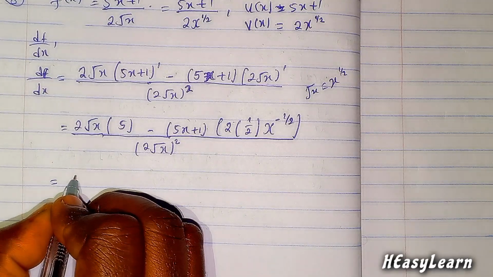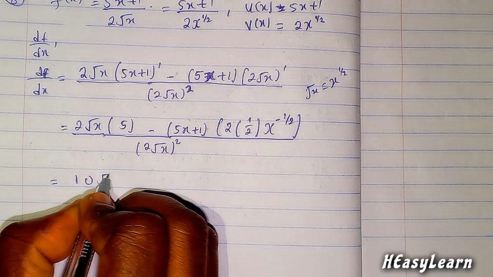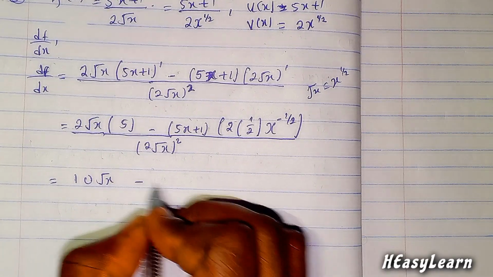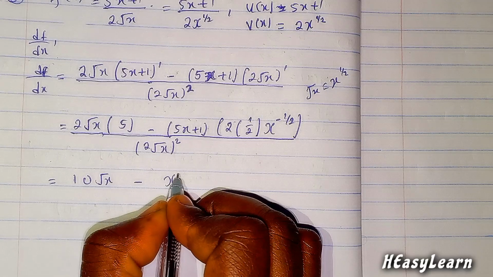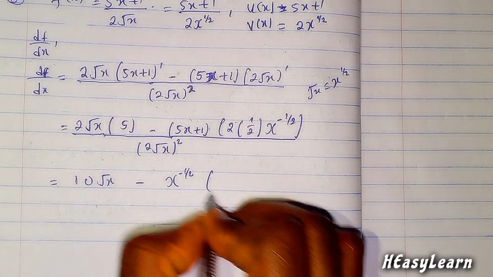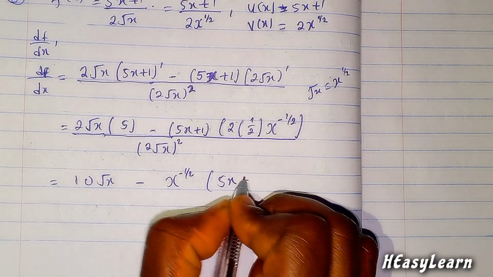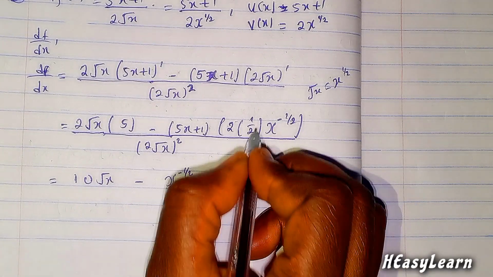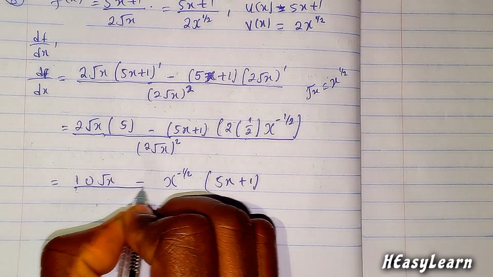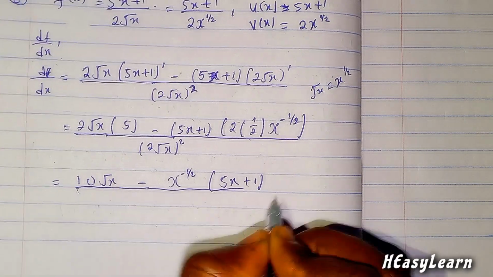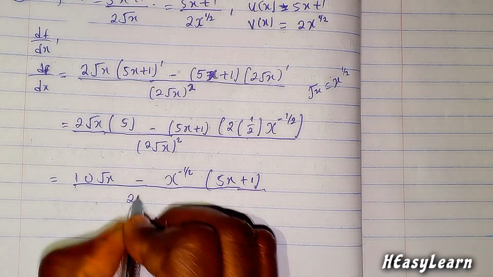This is the same thing as 10 square root of x minus x to the power of minus half multiplied by (5x + 1). The 2 will cancel the 2. Divided by 2 square root of x all squared.